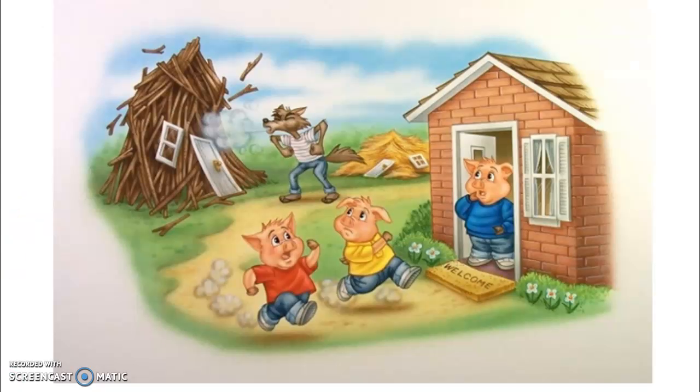Back to my picture here. We're going to find some more clues to figure out what could happen next in the story. Well, let's take a look here. Oh, here is the stick house. And we see that the big bad wolf is blowing down the stick house. See how the sticks are flying in the air, the door is falling in, the window's crooked. That could be our second clue.